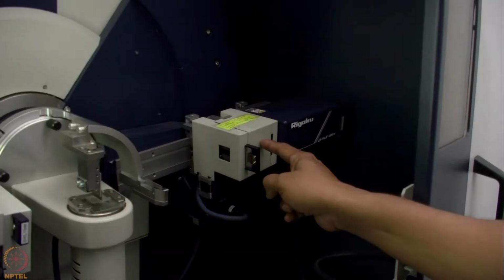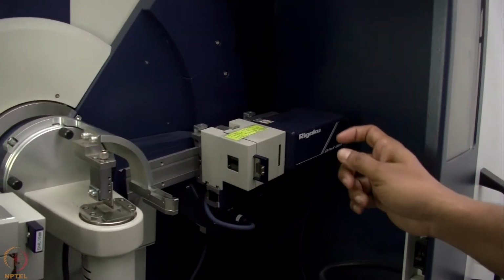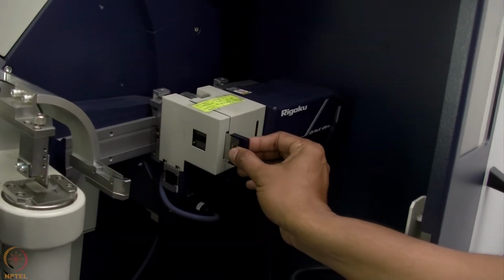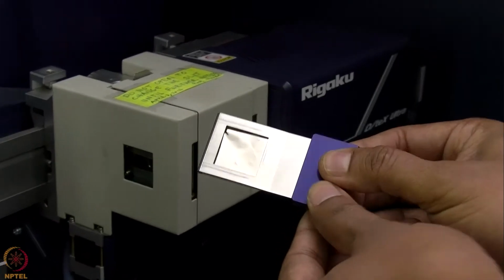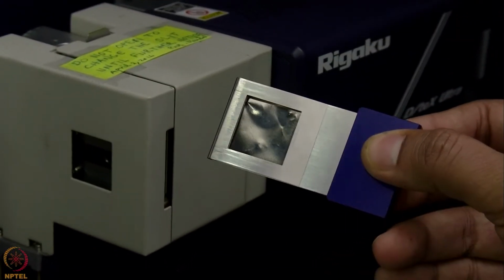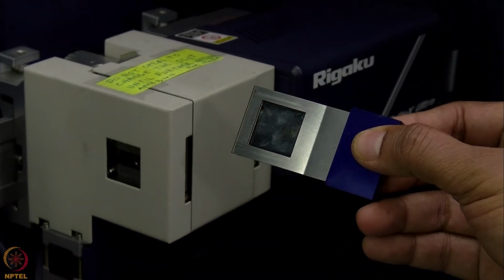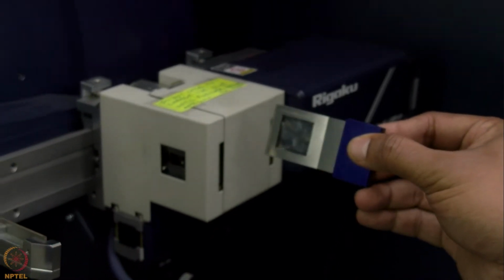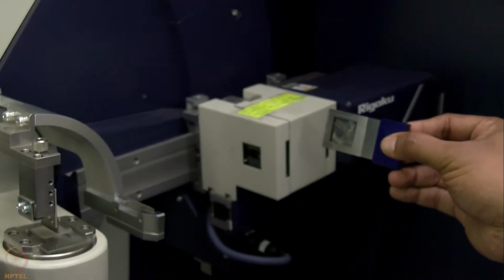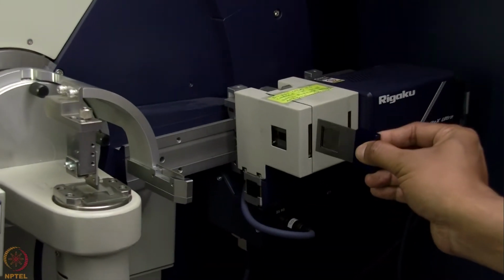Here in this chamber, once again we have some solar slits, and before the solar slit is a nickel filter. This nickel filter is used to remove the K beta component of the copper radiation, and what reaches the detector is just the copper K alpha.